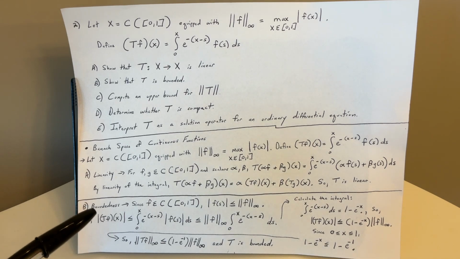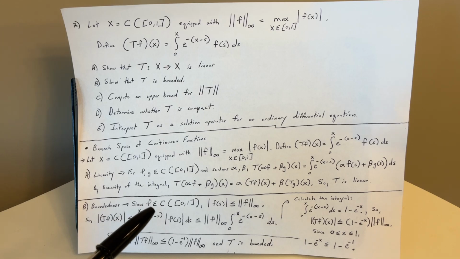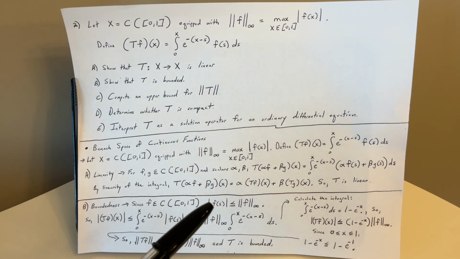B, boundedness. Show that T is bounded. Since f is an element in C[0,1], the absolute value of f(s) is less than or equal to the norm of f, infinity.